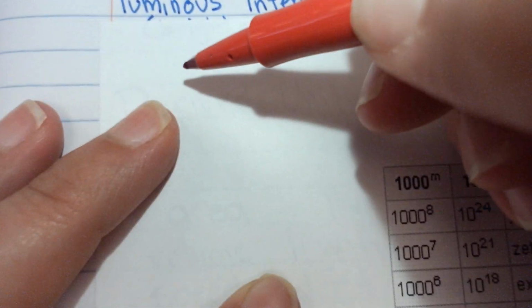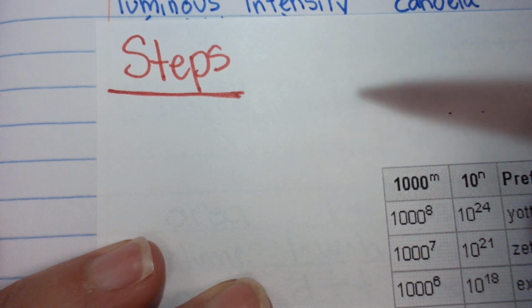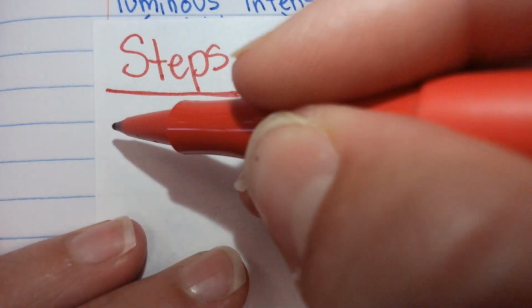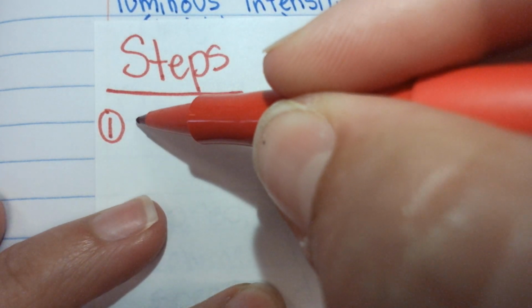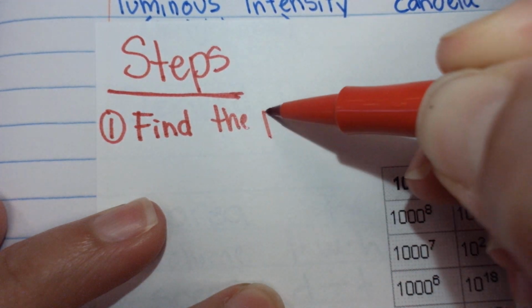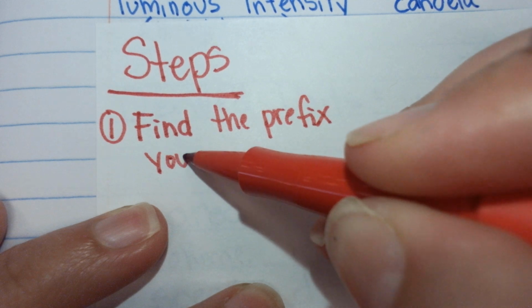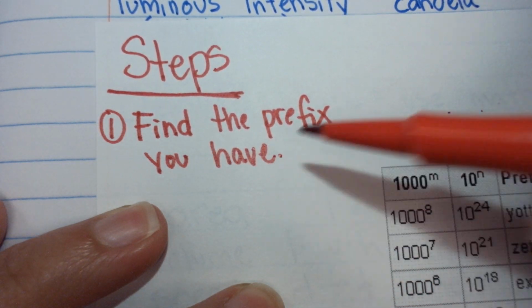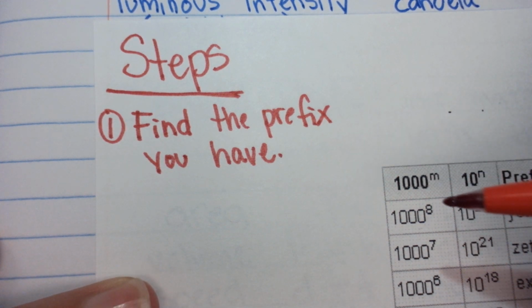So I'm going to write my steps right here, and I do not know why my camera is coming out of focus today. So the first step when we're doing a conversion is we're going to find the prefix we have. Okay, we'll go through examples after we write the steps.